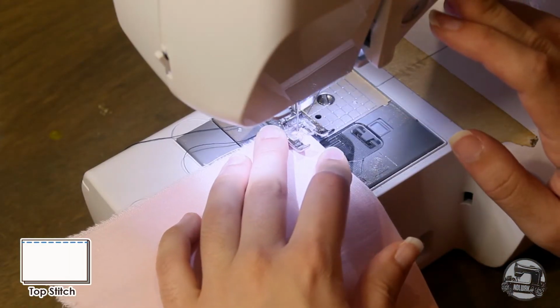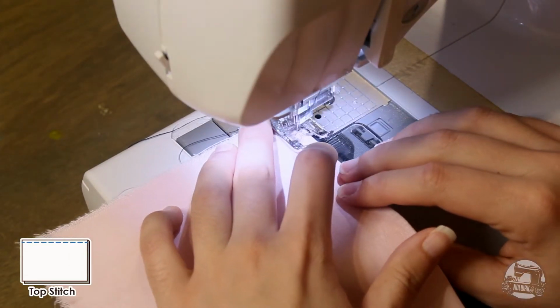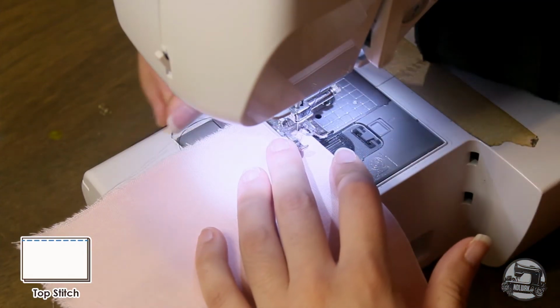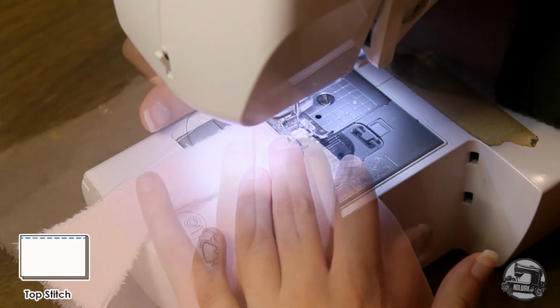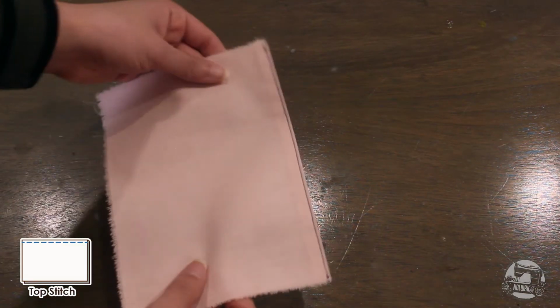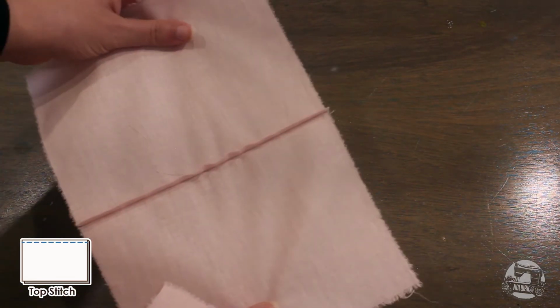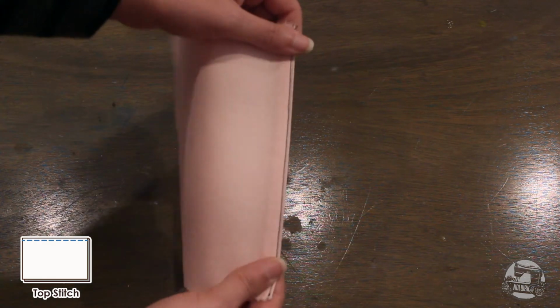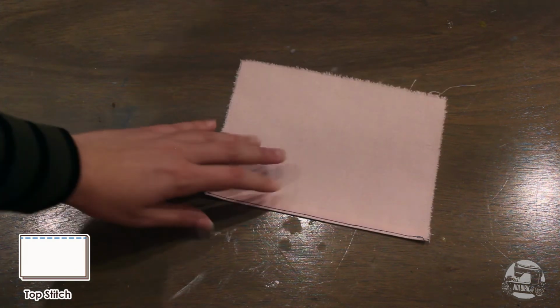The top stitch is one of the most common finishing and decorative stitches used. Put simply, it's a straight stitch visible on the garment. Its functions include closing gaps, strengthening seams, and holding seams in place so they can sit flatter. They are usually used along the edges of the garment.